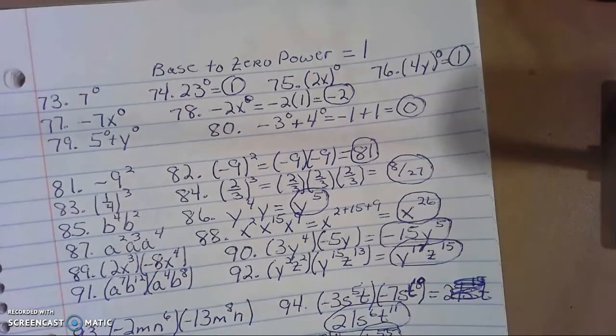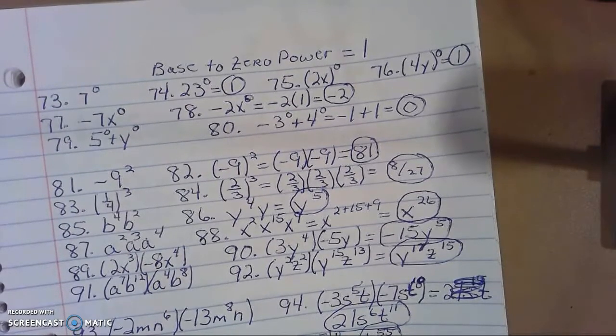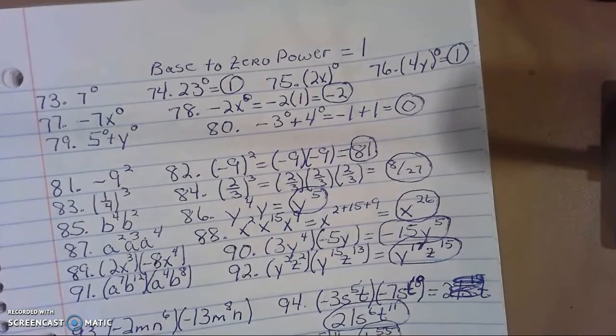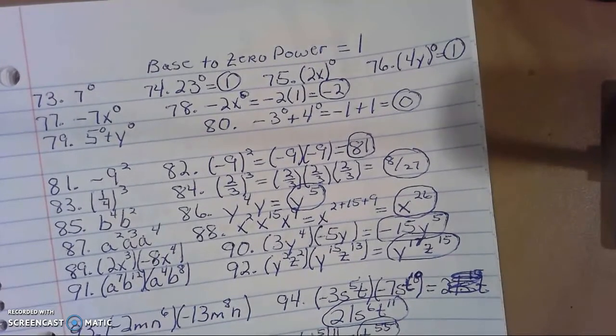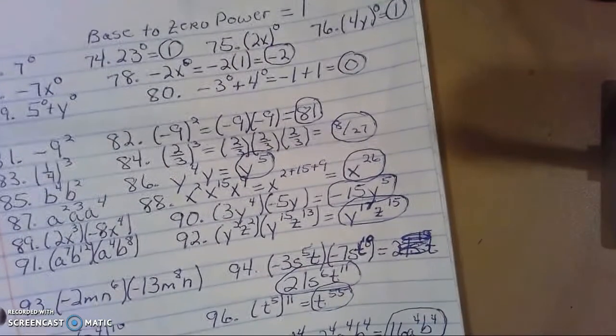77 and 78, notice the 0 is only on the x. Notice the difference you have there. Like on 78, the -2 is to the first power times x to the 0, and the x to the 0 is 1, but the answer is -2, and so on.